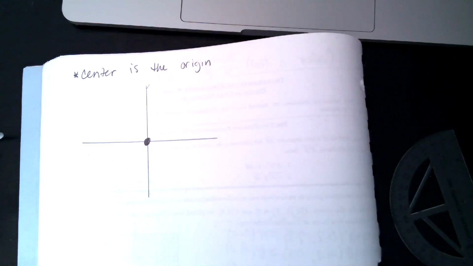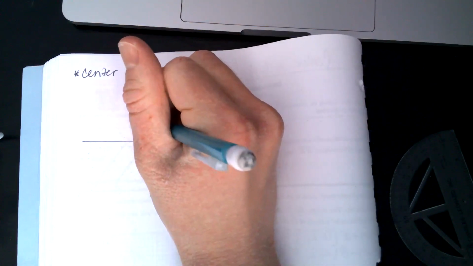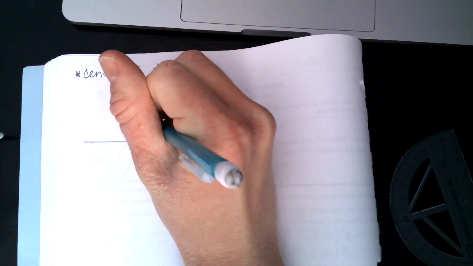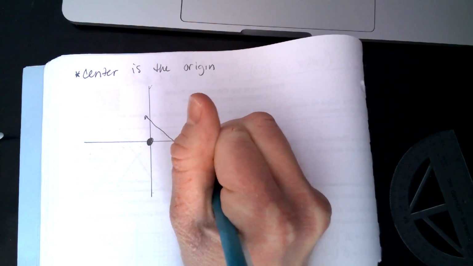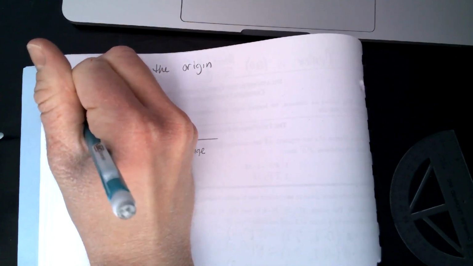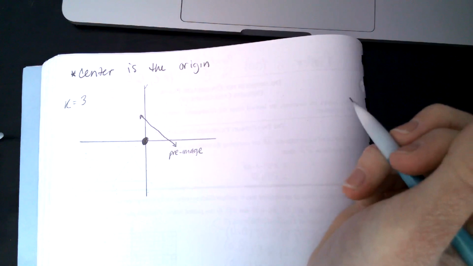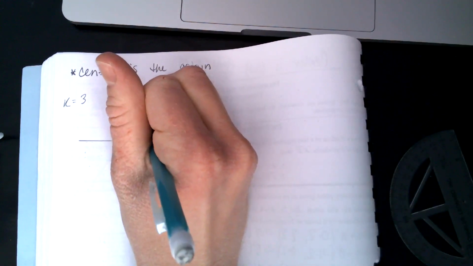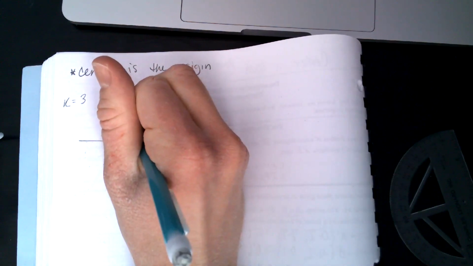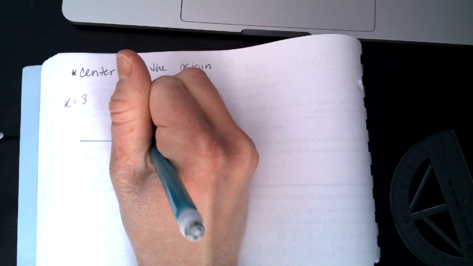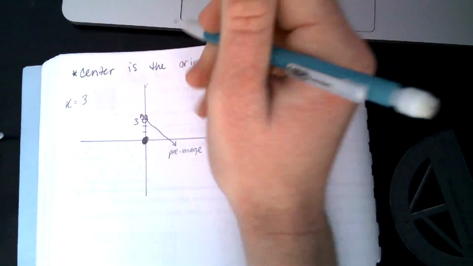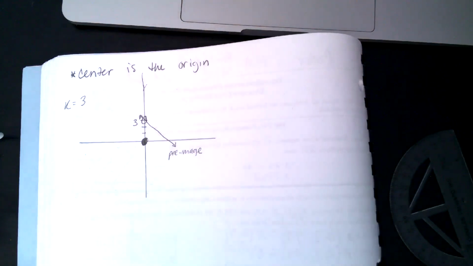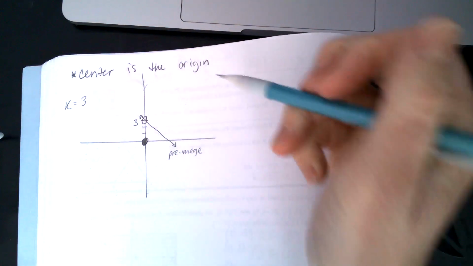So we have the origin, we have the center. Now we have our line. So this is our pre-image. And say we're dilating it by a scale factor of 3. Okay. Now let's say this line hits the y-intercept at 3. Now, like I said, the only thing that changes with line dilations is the y-intercept. So as we know, the center kind of pushes the line out.